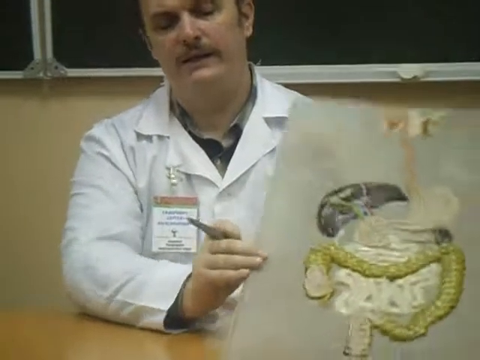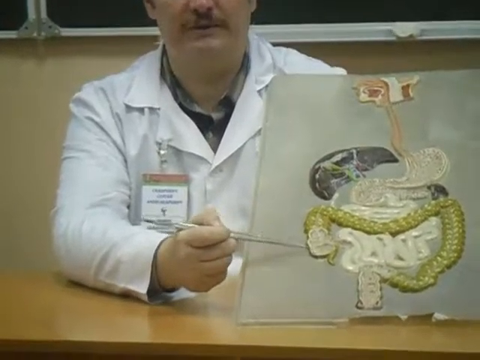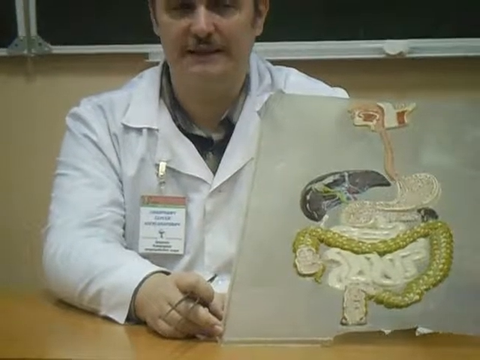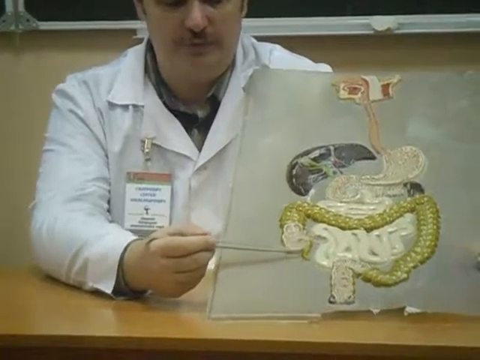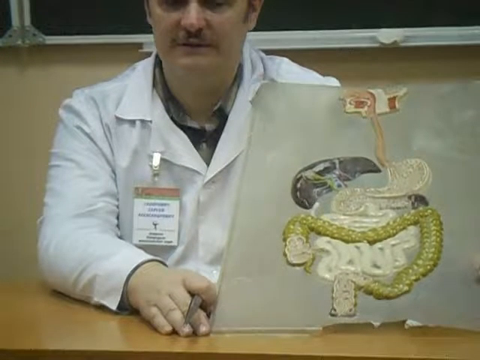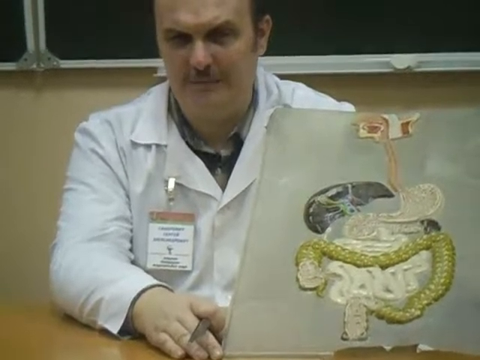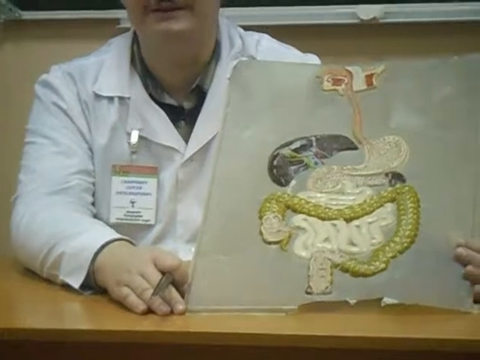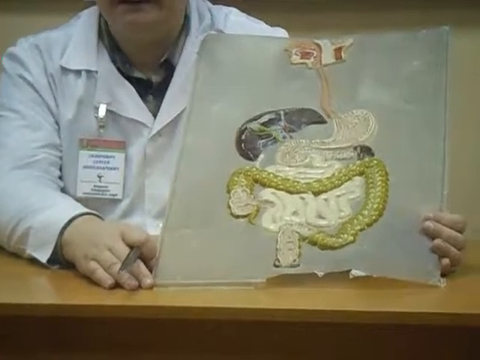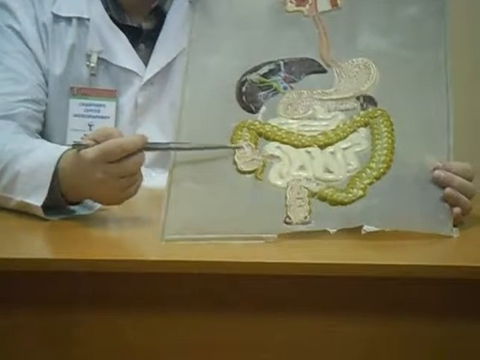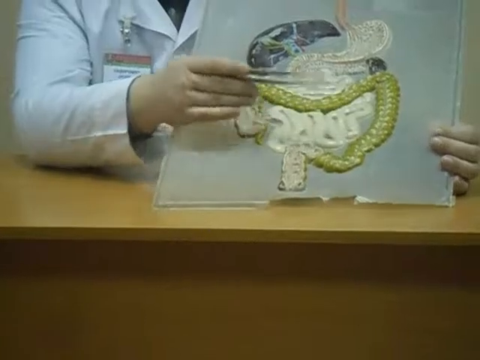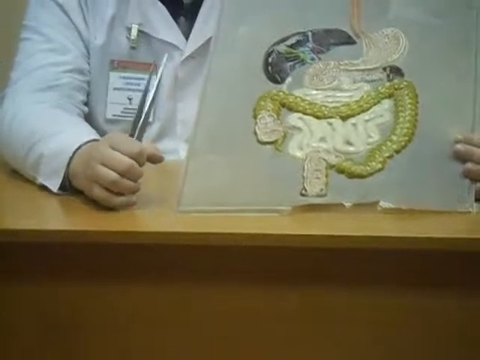And the last moment: how the large intestine corresponds to the peritoneum, how it is invested with peritoneum. For example, cecum. Cecum has an intraperitoneal position, but it has no mesentery. Appendix vermiformis also has an intraperitoneal position and it has a mesentery. Name of the mesentery? Mesoappendix. Mesoappendix.